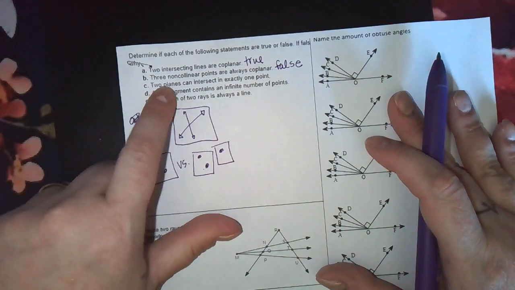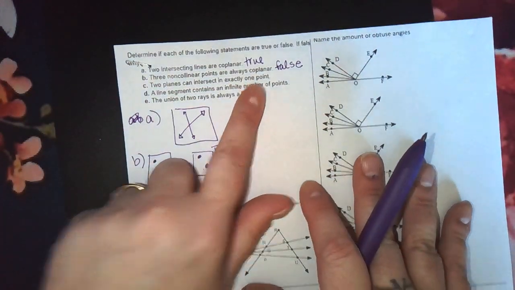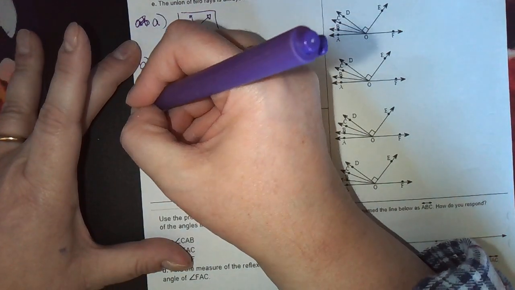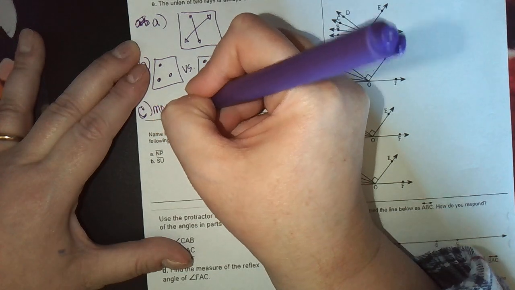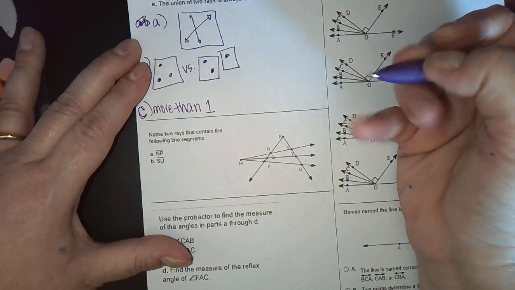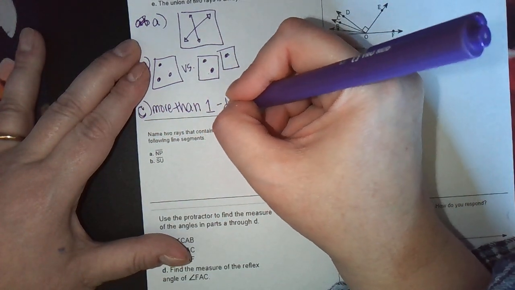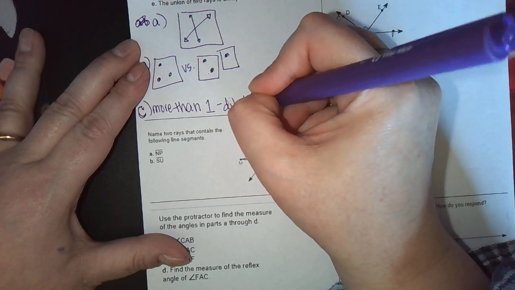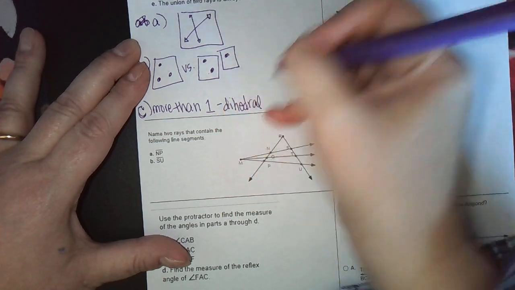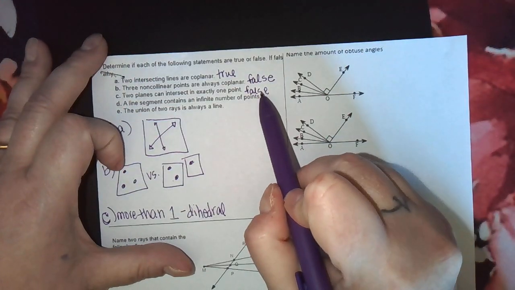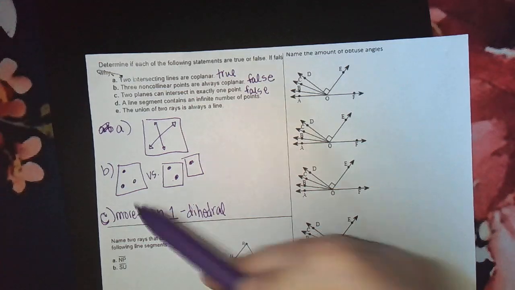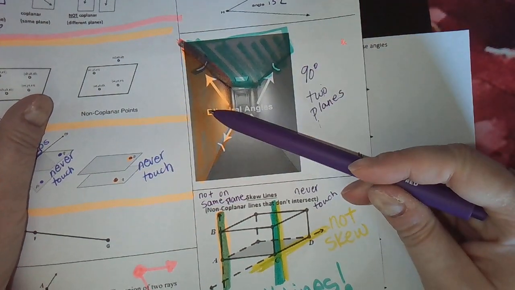So part C says 2 planes can intersect in exactly 1 point. Nah, it can be more than 1 point. Because it could be dihedral. So C is false. Because I could have the ceiling and the wall touch each other at a line. When they intersect, they touch each other at a line.